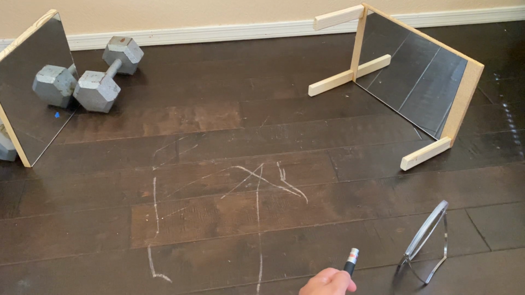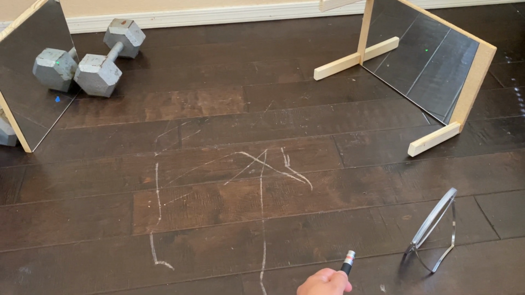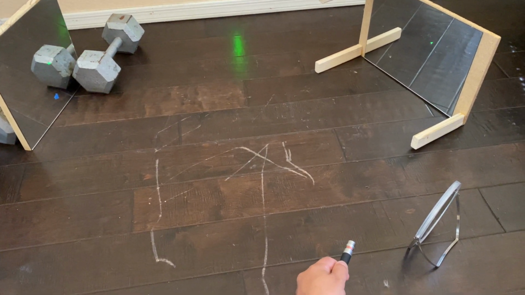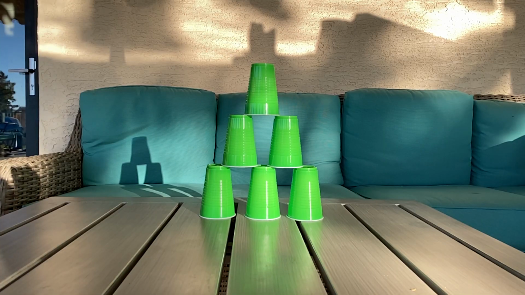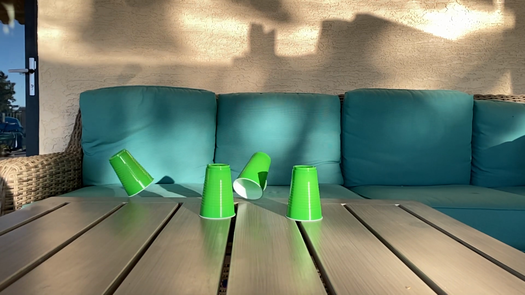So, I want to see if you can spot at least 2 possibilities for error and at least 2 control variables in this experiment. Submit your answers to your teacher in your online classroom. I'm curious to see who can find the most.